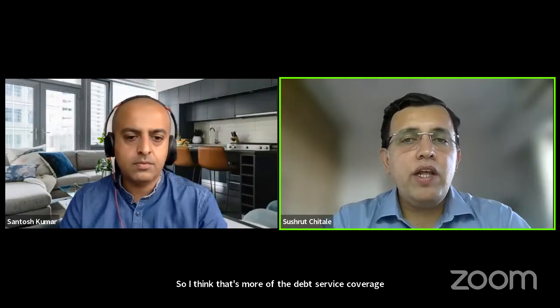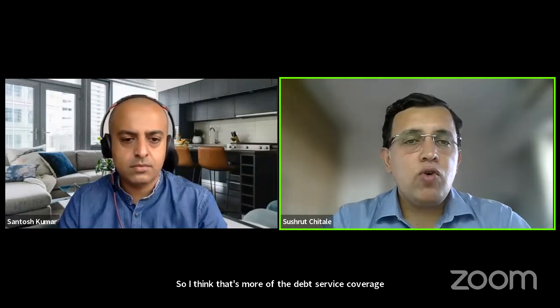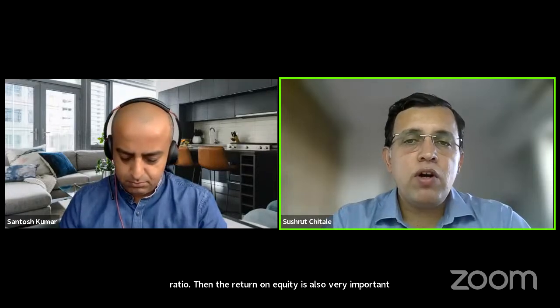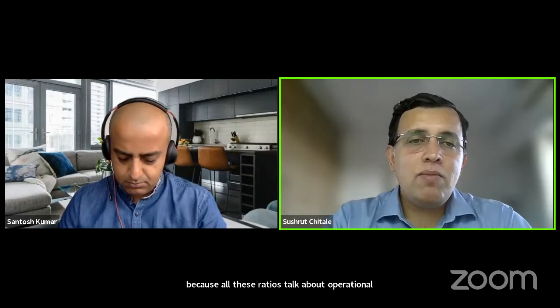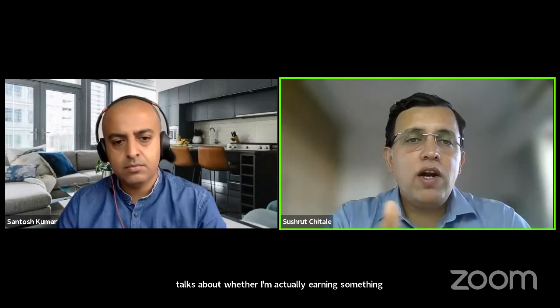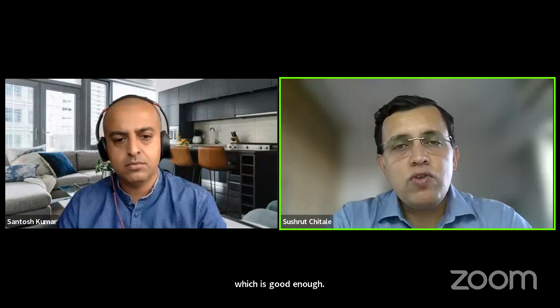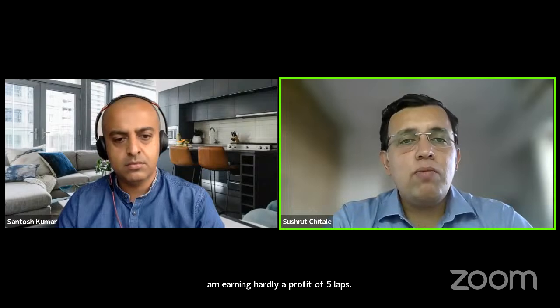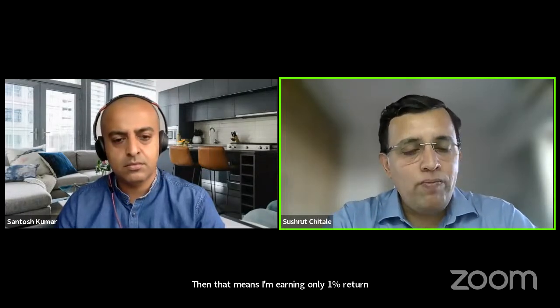Then the return on equity is also very important because all these ratios talk about operational efficiency. Return on equity is an important ratio which talks about whether I'm actually earning something which is good enough. Because if my total net worth base is, say, 5 crores, but I'm earning hardly a profit of 5 lakhs, then that means I'm earning only 1% return on my total net worth. So then that is something which would be considered as quite low.